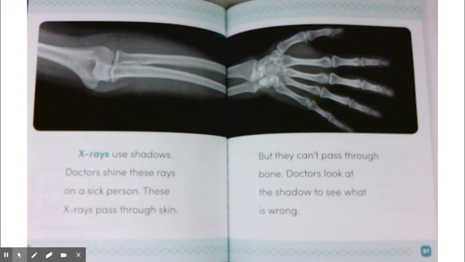X-rays use shadows. Doctors shine these rays on a sick person. These X-rays pass through skin, but they can't pass through bone. Doctors look at the shadow to see what is wrong.